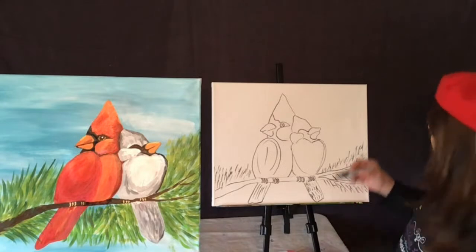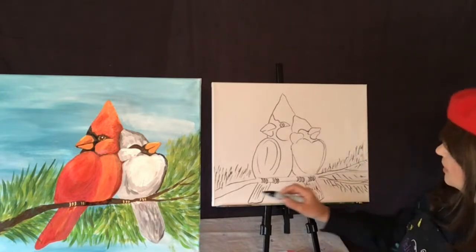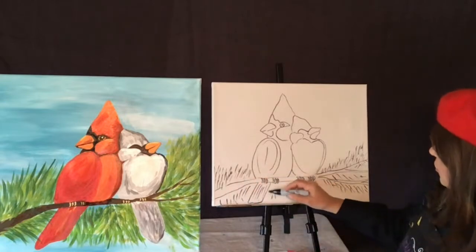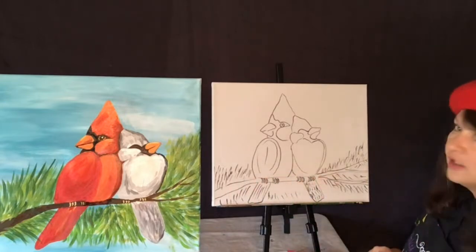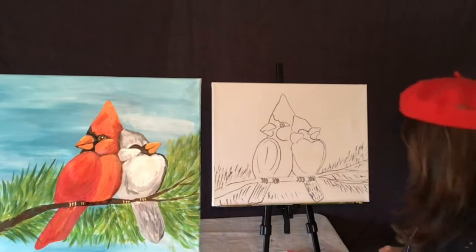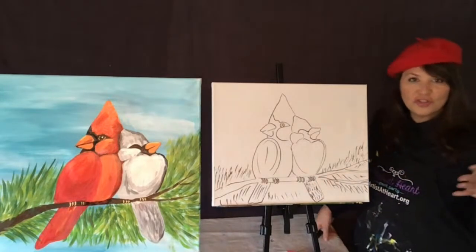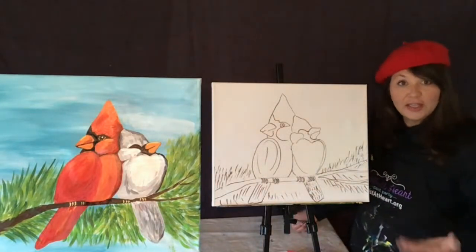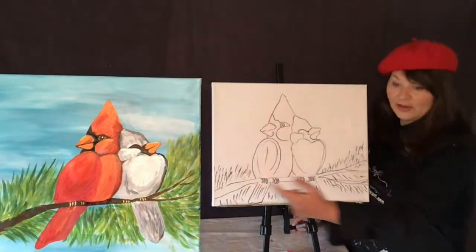Oh, I got it. All right, it looked like I was missing a line in my bird's face. So again, you can create as much as you want to. You could add, so just think outside the box. You guys could add hearts around this. You can add clouds. You could put a rainbow in the background.